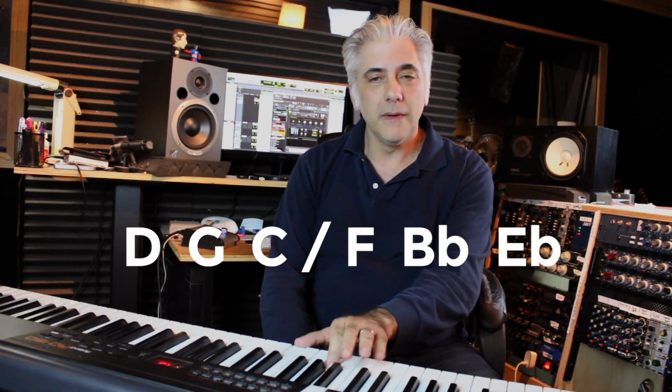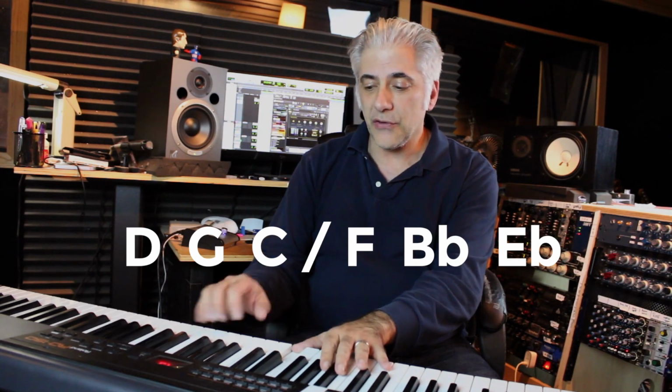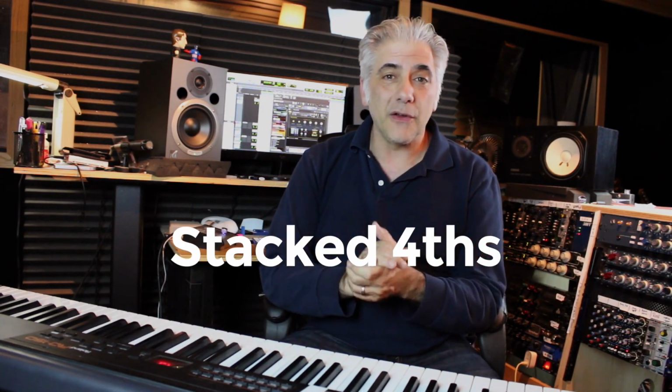Quartal harmony we're going to start with. That is part of the opening of Schoenberg's Opus 9 Chamber Symphony. That is a quartal chord voicing. It's actually two quartal chord voicings placed on top of one another. The first one is D, G, C. The second one is F, B flat, E flat. And it's played in the horns. It's basically a fourth interval, and another fourth, and another fourth, and another fourth, and another fourth. It's what we call stacked fourths.